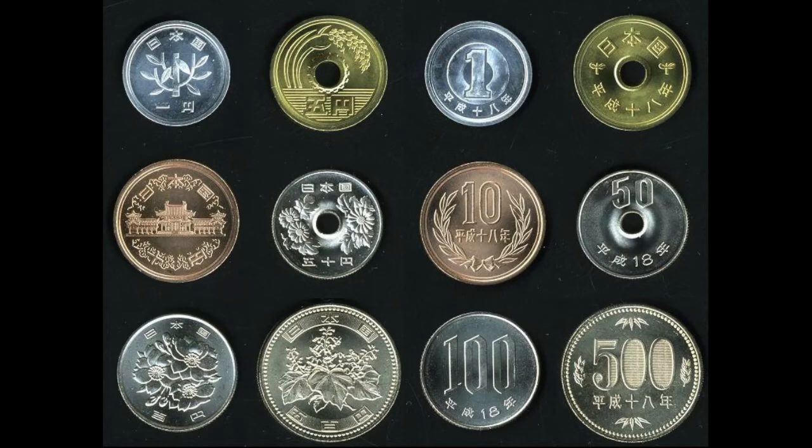Page 2. These are the heads and tails of Japanese coins. There are 6 kinds of coins in Japan. They are the coins of 1 yen, 5 yen, 10 yen, 50 yen, 100 yen, and 500 yen.